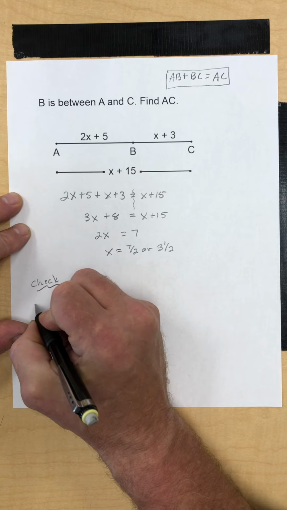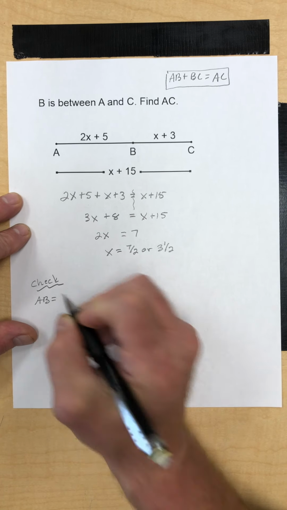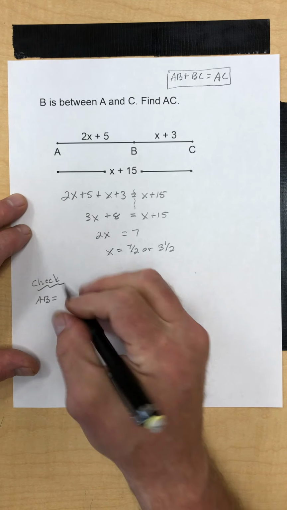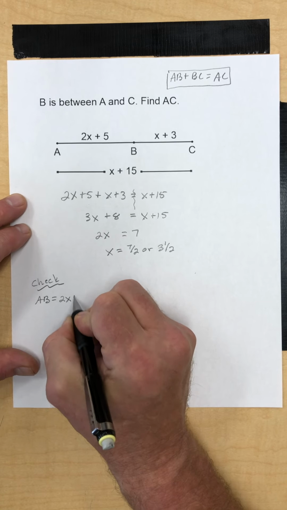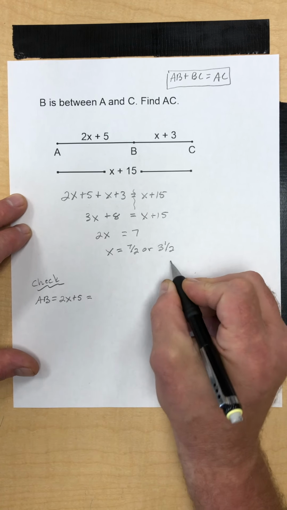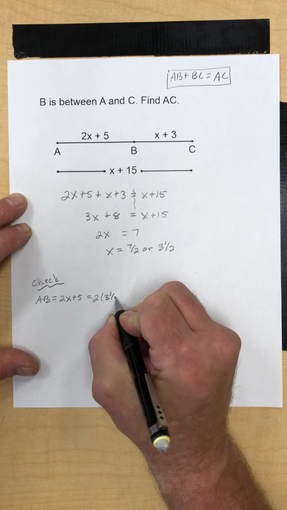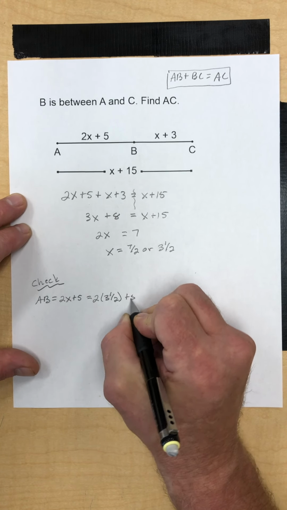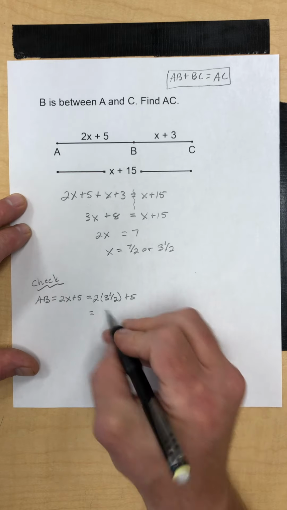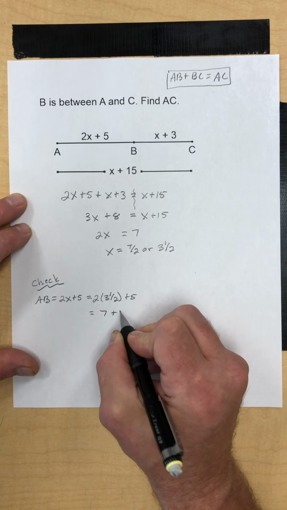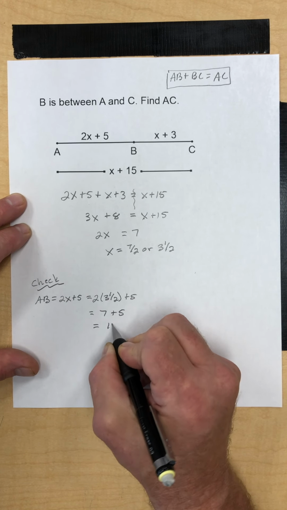Okay, my AB is 2x plus 5. So I substitute 3 1/2 in there, and I get 2 times 3 1/2 plus 5. 2 times 3 1/2 is 7, so I get 7 plus 5, so I get 12 here.